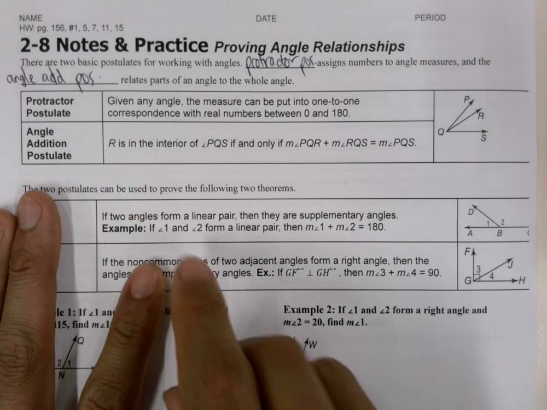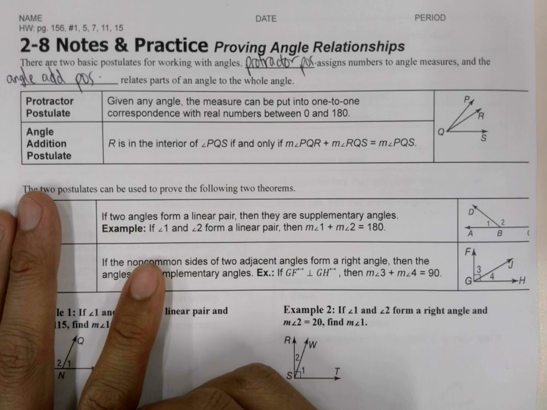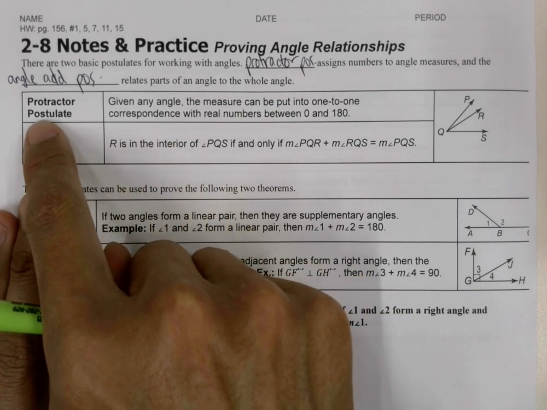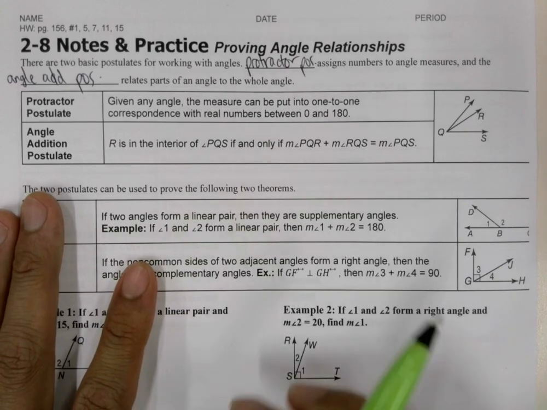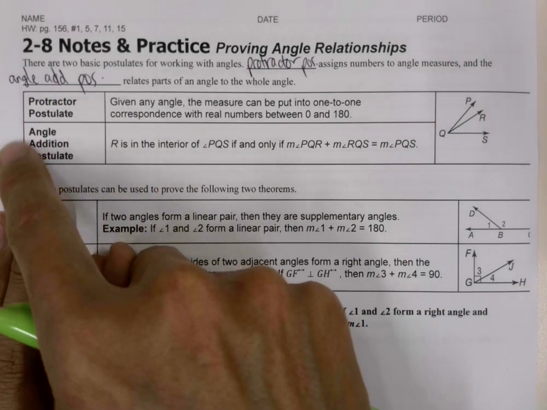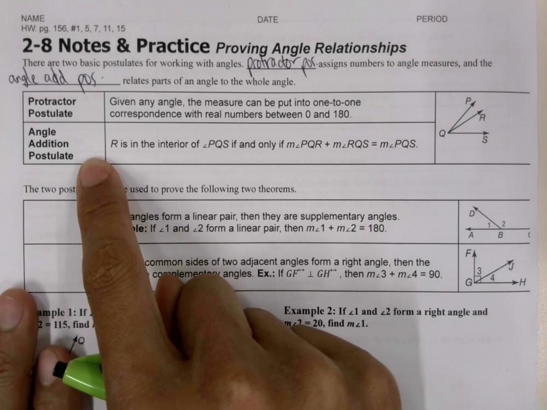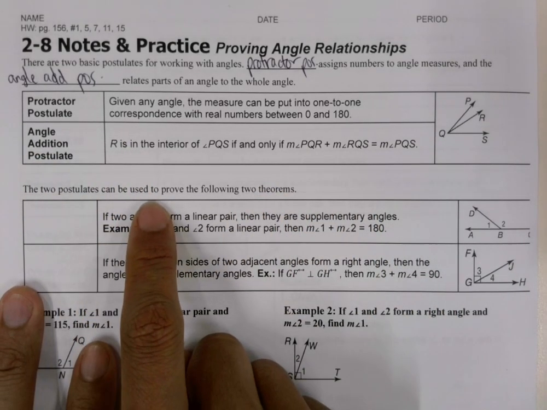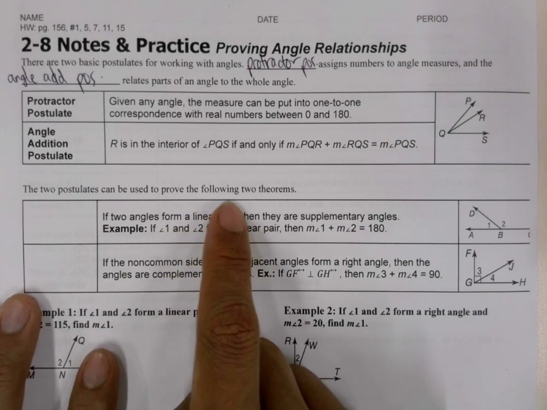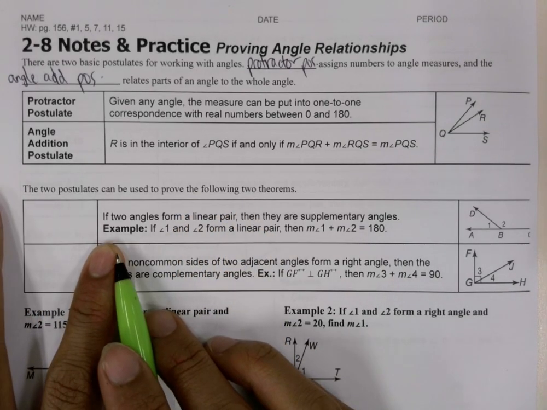Again, like in 2.7, how we ignored the ruler postulate, we're going to ignore this protractor postulate, just take it for granted. We don't need it as a reason for one of our proofs. What we need is the angle addition postulate. This is the star of this show. Okay, and so the two postulates can be used to prove the following theorems.